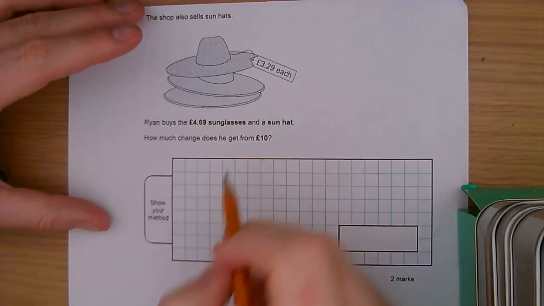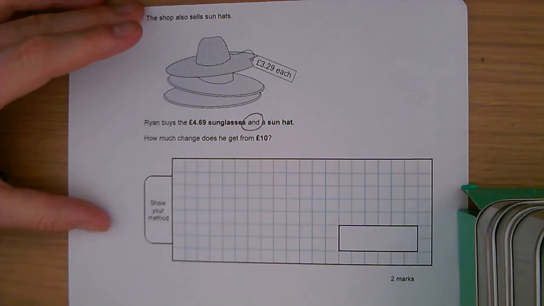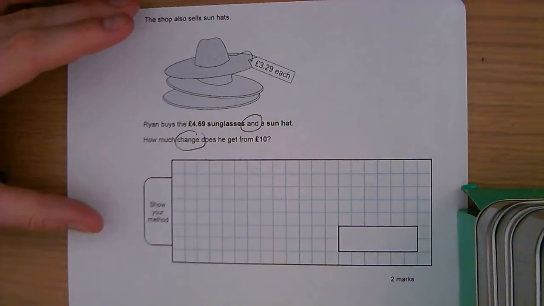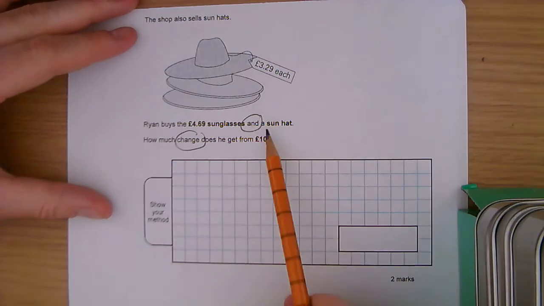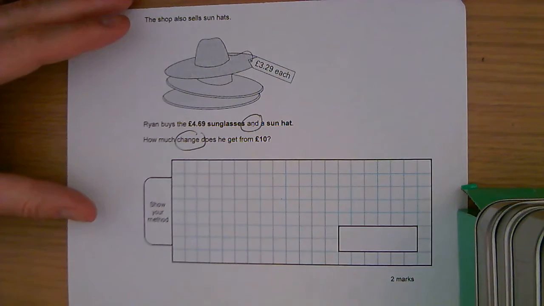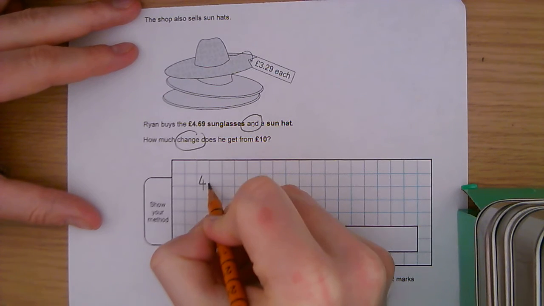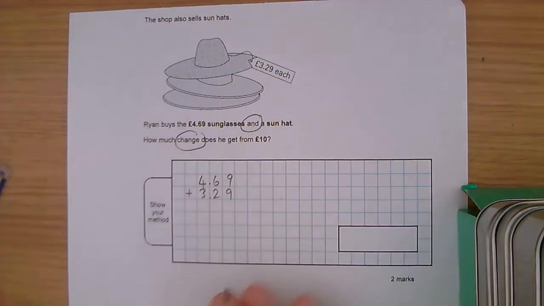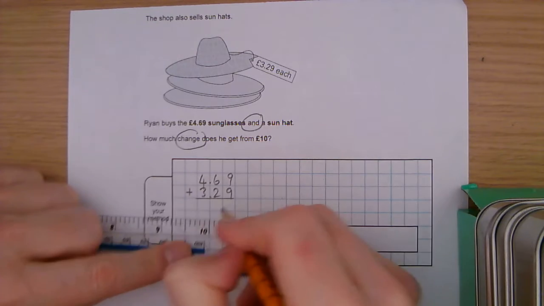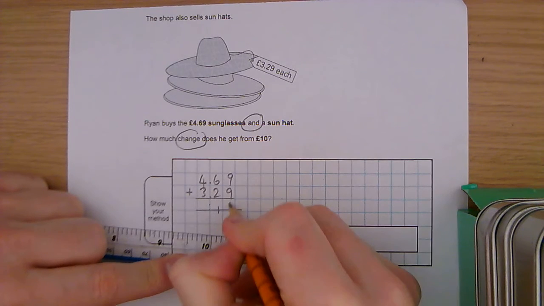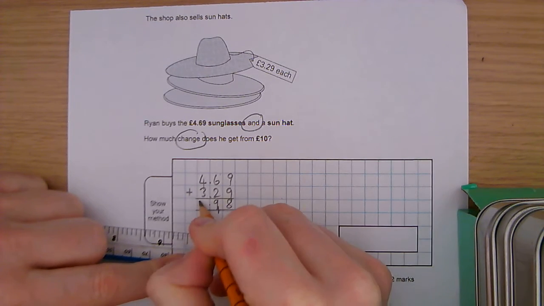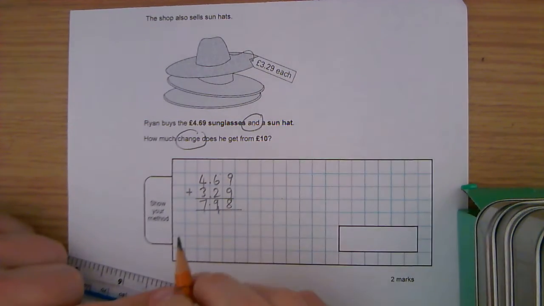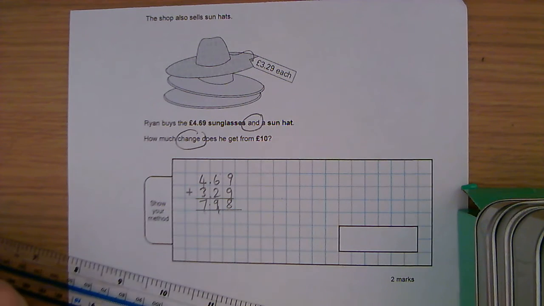So the key word here for the first part is and. So we need to work out the total cost and then how much change from £10. There's 2 keywords and we're going to do the calculations in the order in which we see them. So the first thing we're going to do is and was associated with add. So it's £4.69 add £3.29. I'm going to show my workings. £7.98, quick check. Yeah, £7.98. So my shopping costs £7.98 for the sunglasses and the hat.